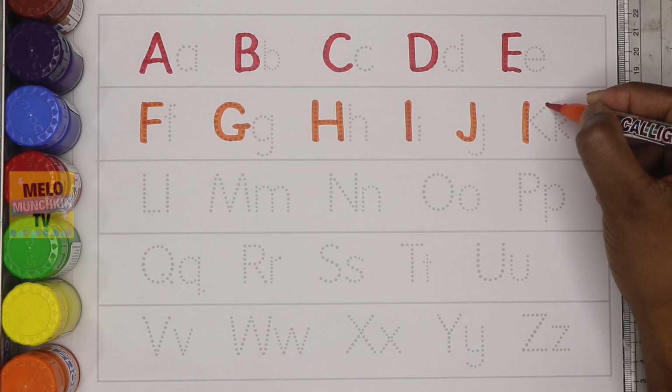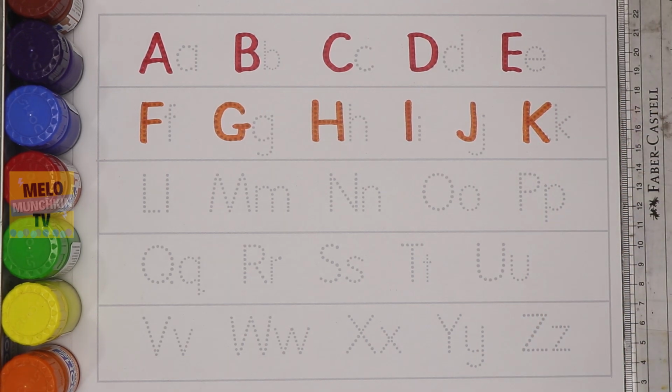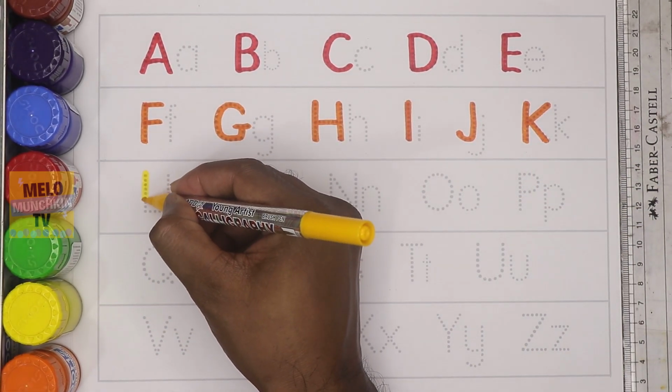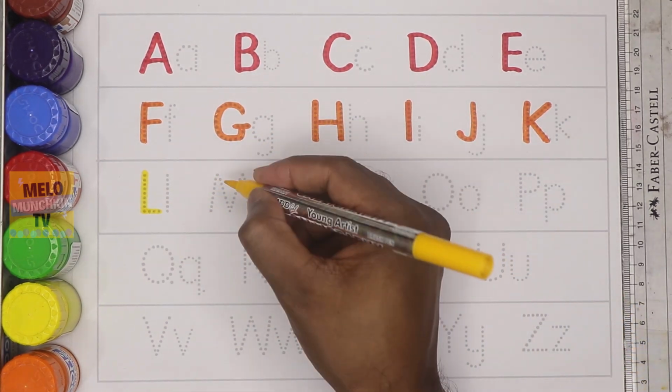K. Capital letter K. K for kite. Next I'll take yellow color and write after K. So after K it is L. This is capital letter L. L for lion.